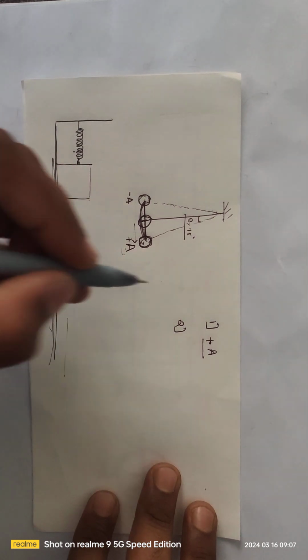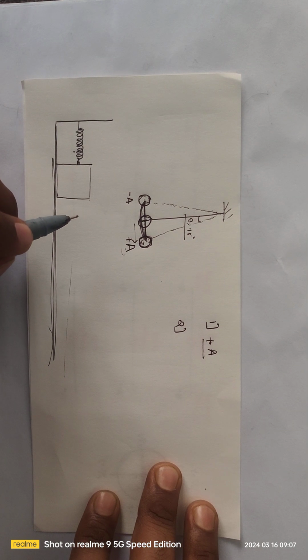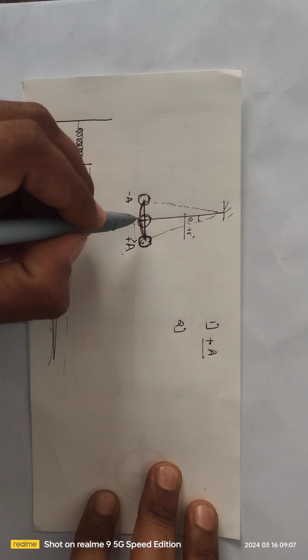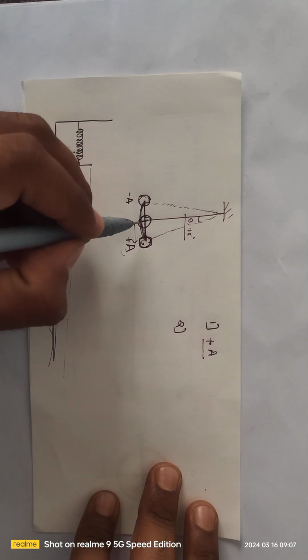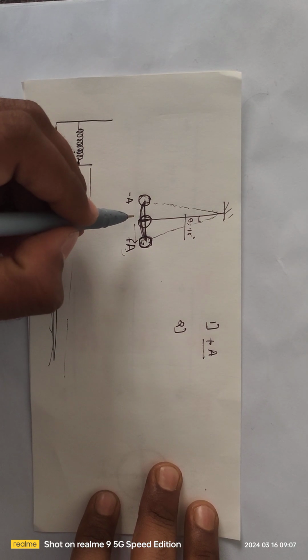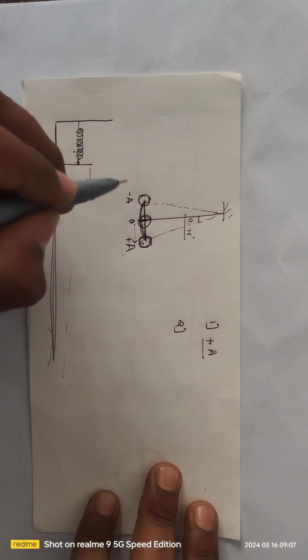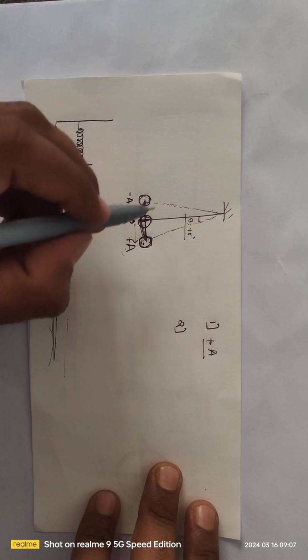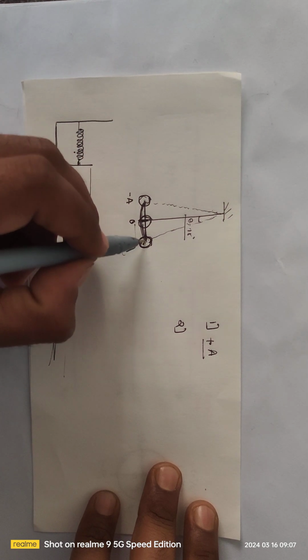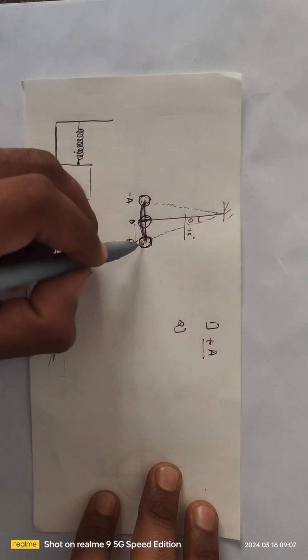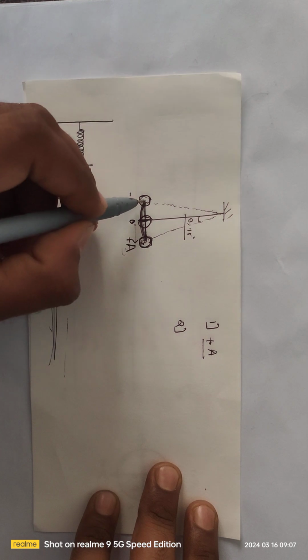In the second case, I will start counting the oscillation from the equilibrium position. It is our equilibrium position, which we can call the origin or the 0 point. This is the displacement on both sides, in the positive direction and in the negative direction.